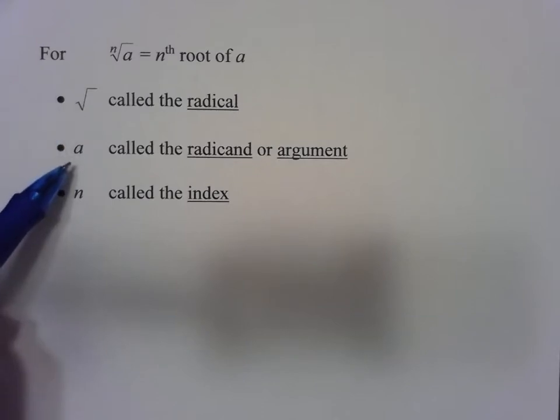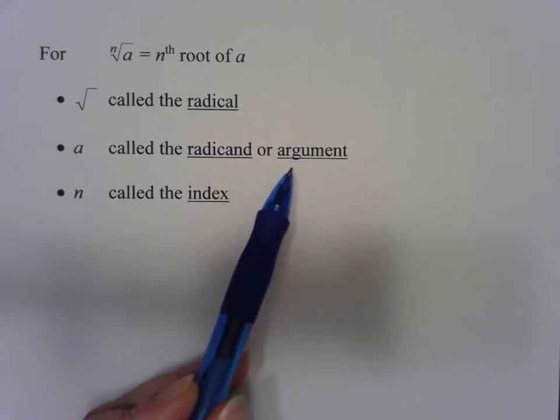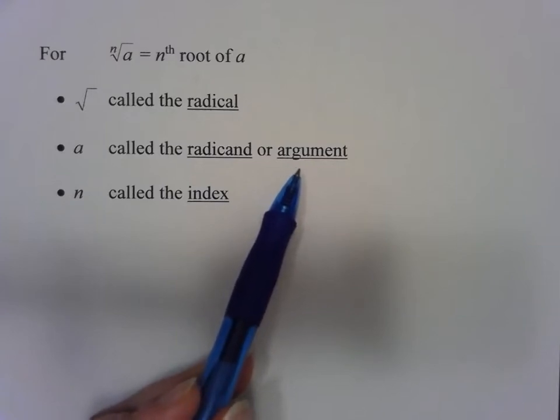The number on the inside of the radical is sometimes called the radicand, but usually I see it called the argument. The argument is a more general term that just means this is what we're applying the operation to. I'm applying this root to this argument.